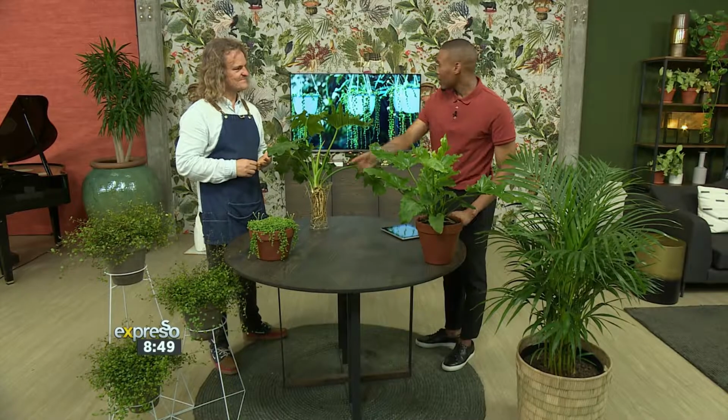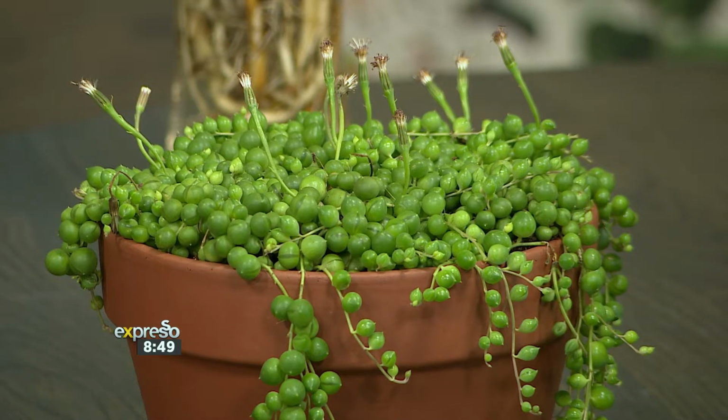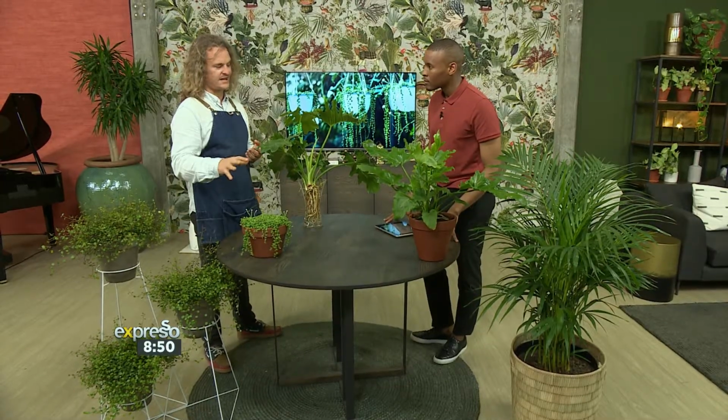How big does this plant grow? I suppose we're seeing it on the screen right now, behind me there, they can go quite long and braidy, hey? Exactly. And are they perfect for indoors or outdoors? Where would it be most ideal to keep a plant like this? So you want to give it bright, indirect sun. Some direct sun is also fine, but you want to be careful not to let the sun scorch the leaves.